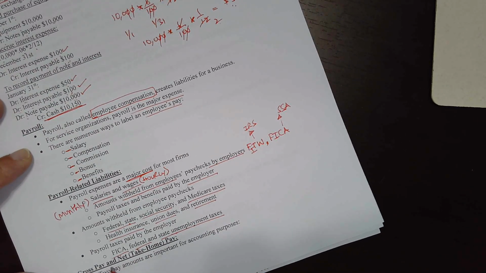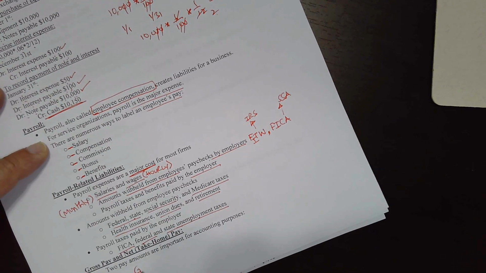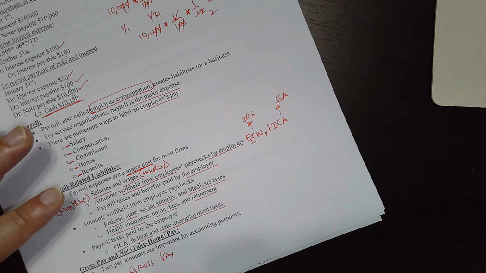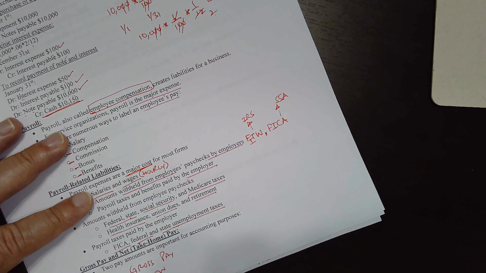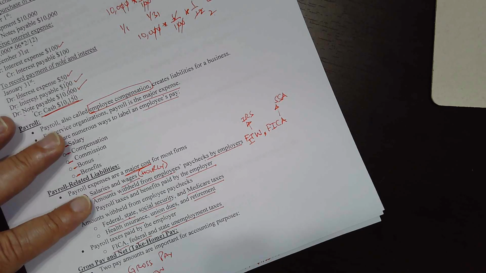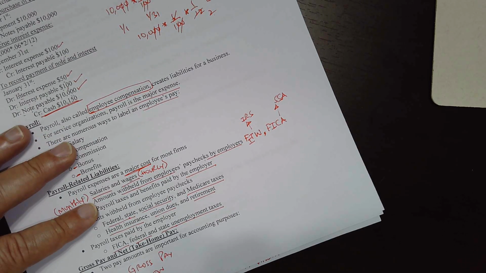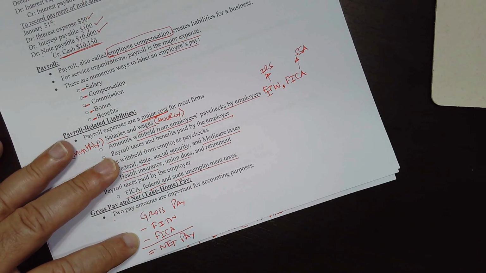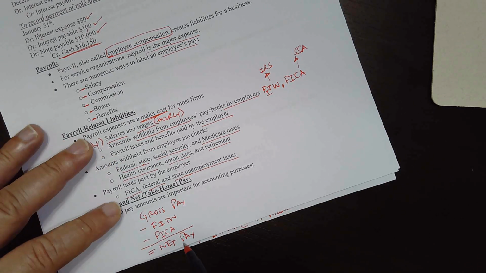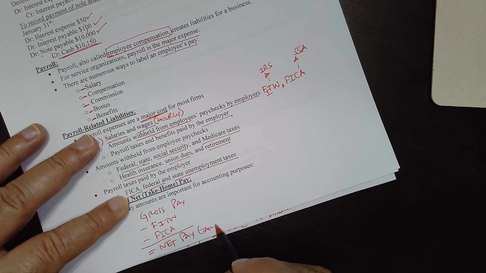So what are gross pay and net take-home pay? Two pay amounts are important. Gross pay is what you are paid, like $15 an hour or $50,000 a year, minus federal income tax withholding, minus FICA, minus a couple of other things, and then you get net pay. I'm only showing these 2 because they are the most common withholdings used to calculate net pay. Net pay is also called take-home pay.